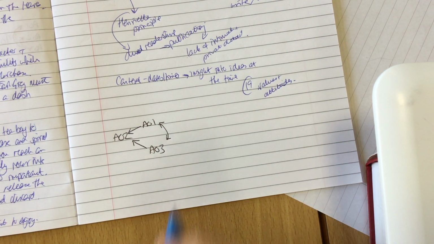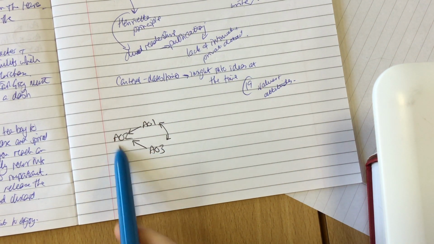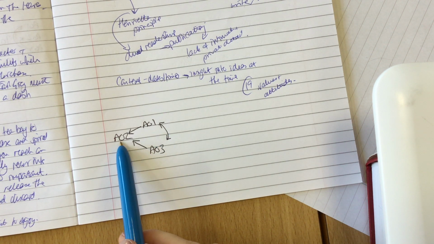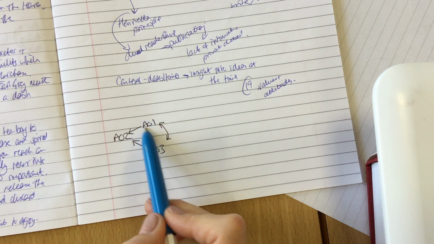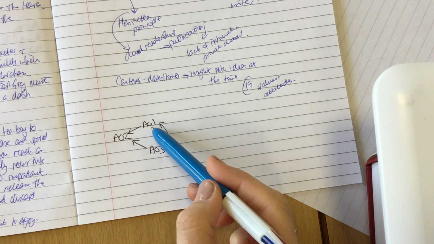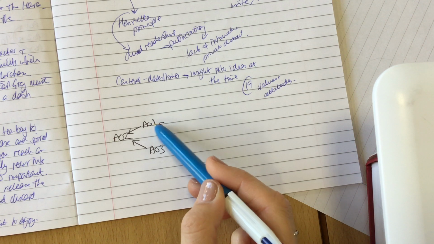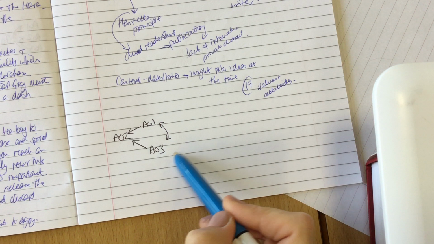And this little diagram, this model, is everything you need to know about the course. So AO2 is the meaning that's been made, your interpretation. You as a reader, what do you get from it? What does it mean to you? What does the writer want you to think? What choices has the writer made in order to get you to think that? And what influence did the writer have in order to make those choices? So that diagram is important.